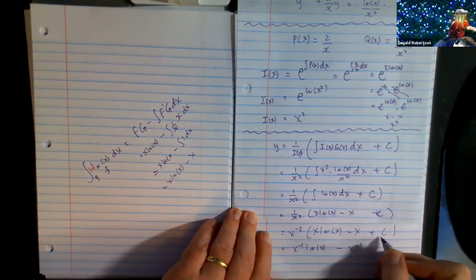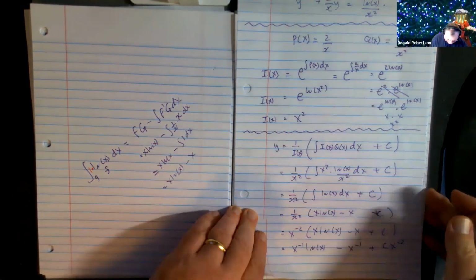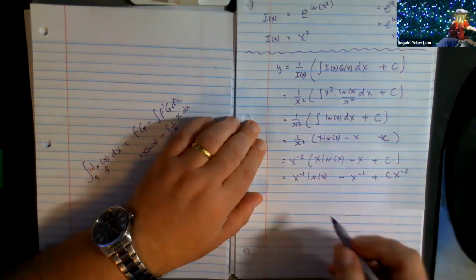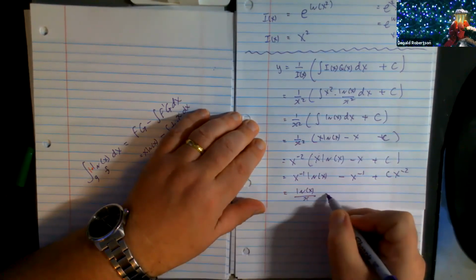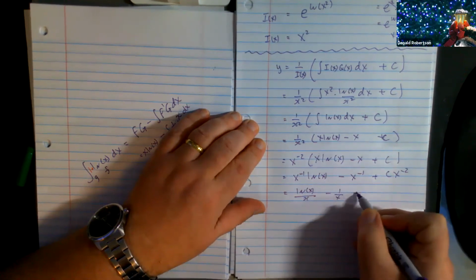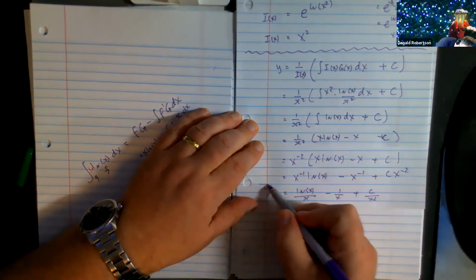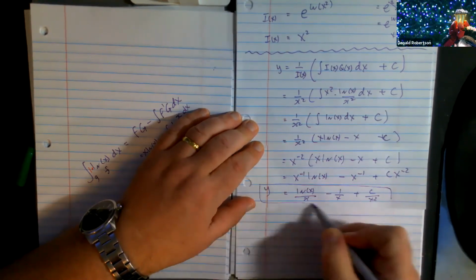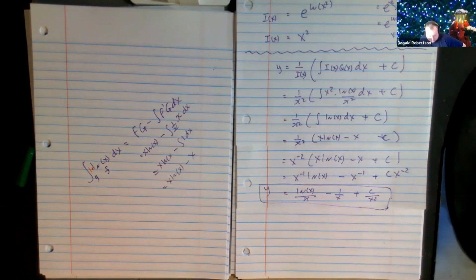And this by this, you get cx to negative 2. I'm then going to call this log x over x, take away 1 over x, plus c over x squared. And that would be one of the many different versions of the correct answer.